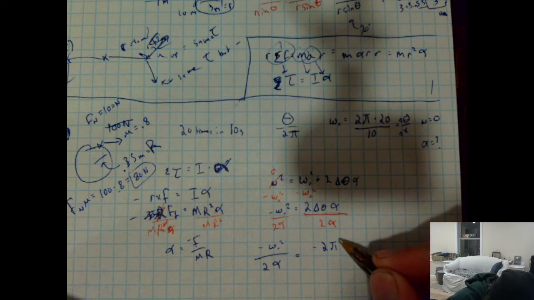And we'll wind up with negative omega naught squared divided by 2 times our acceleration, which is equal to our change in angle, but also equal to negative 2 pi times 20 divided by 10, squared, divided by 2 times our acceleration, which is our force of friction, which was 80. Our mass is going to be on the top, 2. Our radius is going to be on the top, 0.35.